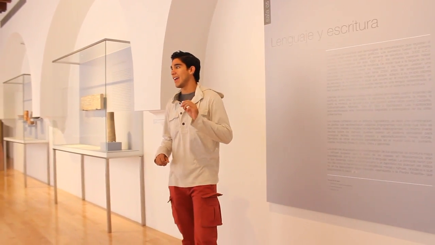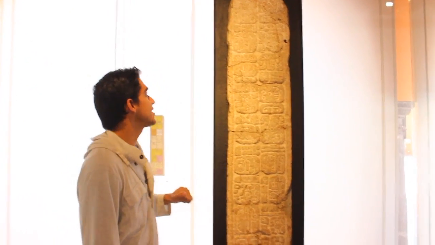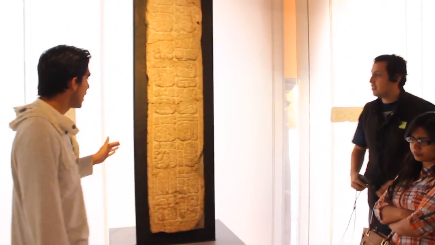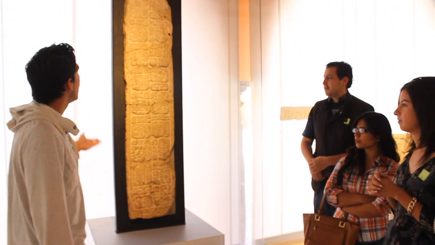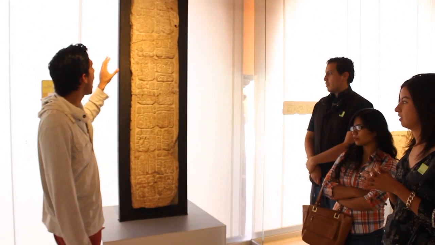You are entering the writings section. The writings were really important because they helped to record astronomical, political, and military events. The first to create some kind of writing were the Olmecs, but the ones with the largest number of writings were the Mayas. This is a representation of a writing. As you can see, there were no letters, but there were glyphs that represent letters and words.